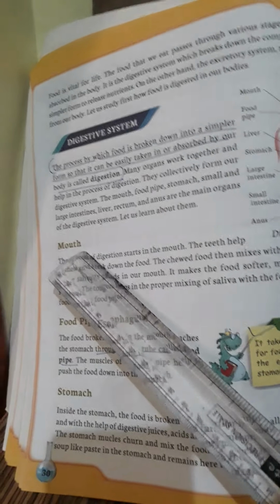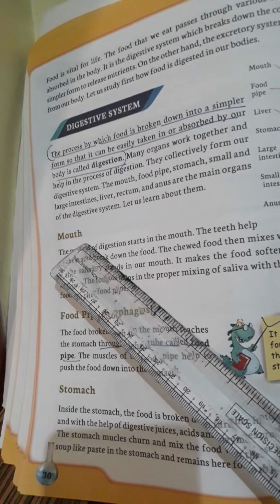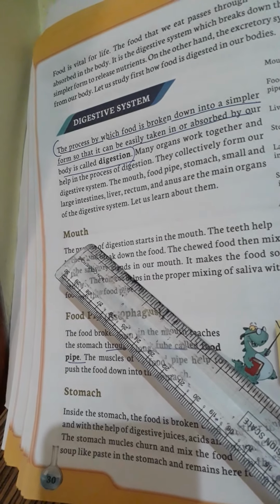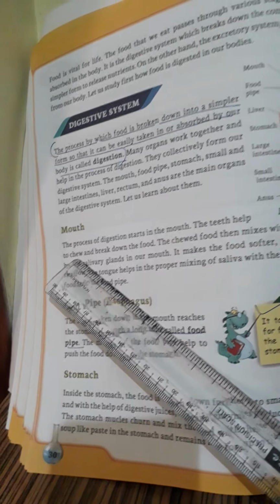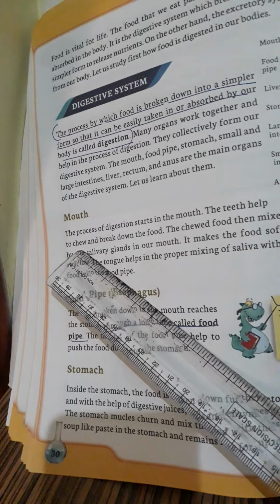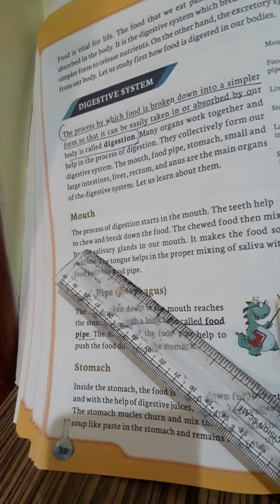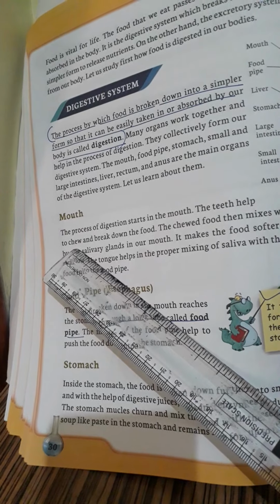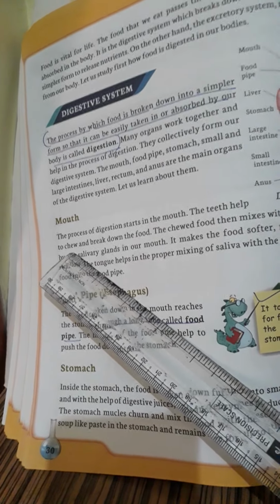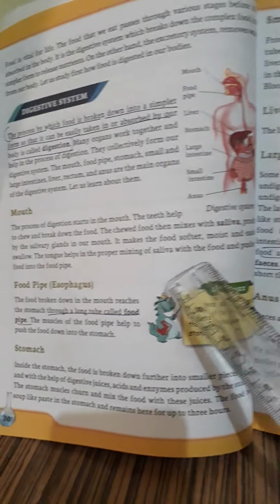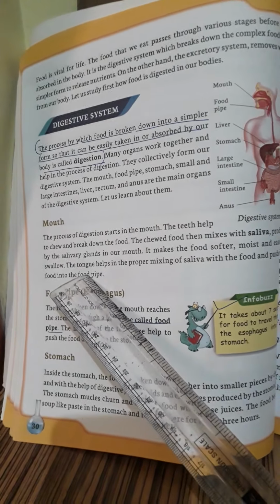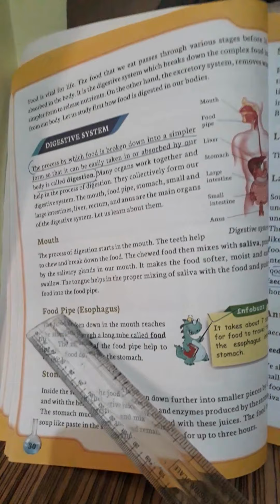Now coming to the next part, that is mouth. The digestive process starts in your mouth when you chew. Your salivary glands make saliva, a digestive juice which moistens food so that it moves more easily through your esophagus into your stomach. Esophagus is the food pipe. It makes food softer, moist and easier to swallow. Tongue helps in proper mixing of saliva with the food and pushes the food into the food pipe. Saliva helps to soften the food.